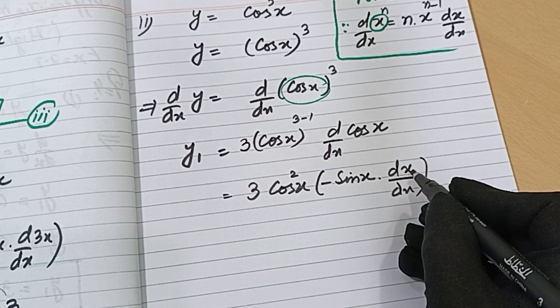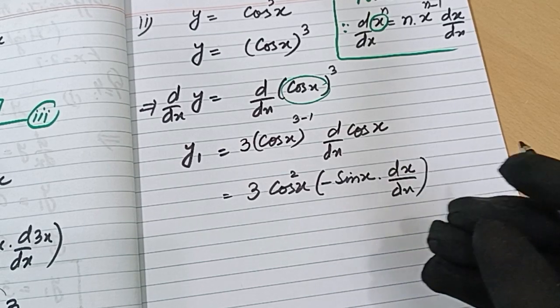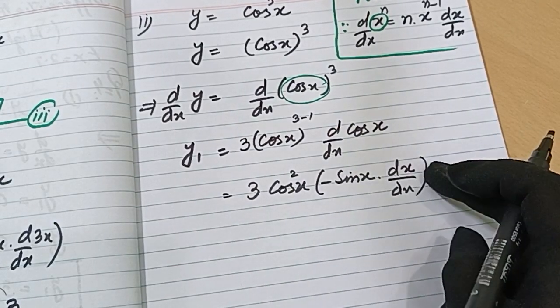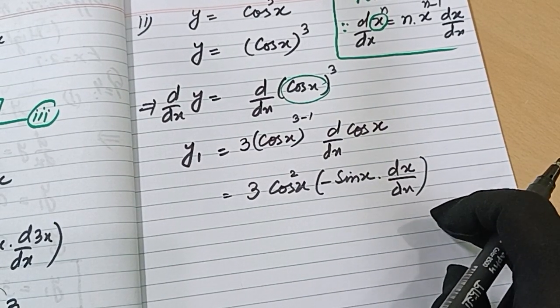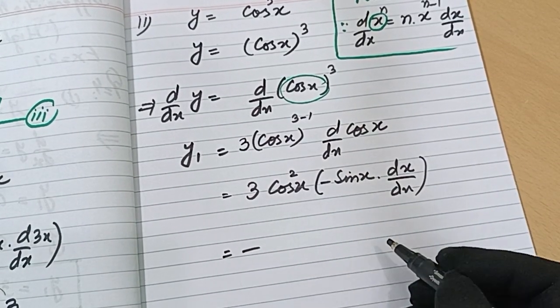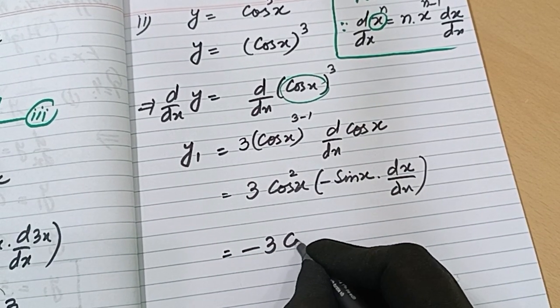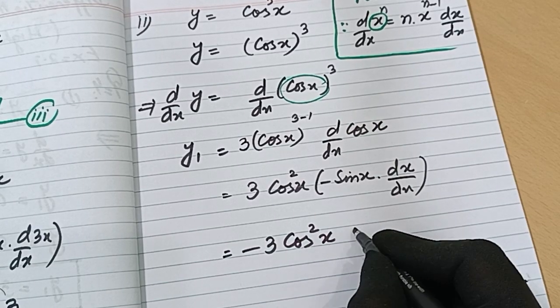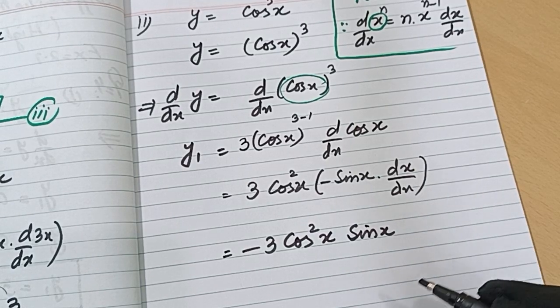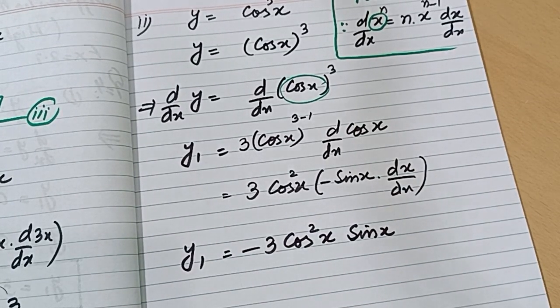Angle is only x. If there is a value other than x, like 2x, 3x, 5x, or ax, then ax will be repeated here, and the derivative of that ax will also be taken after that. Okay, so this will become minus 3 cos square x sine x, and this will become y1.